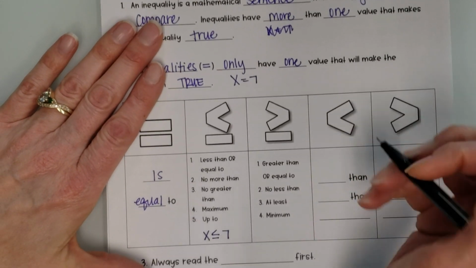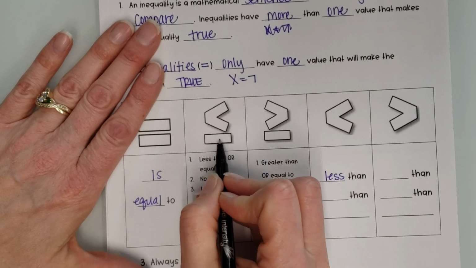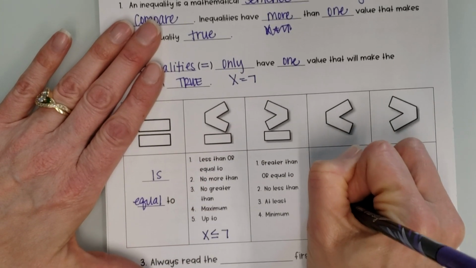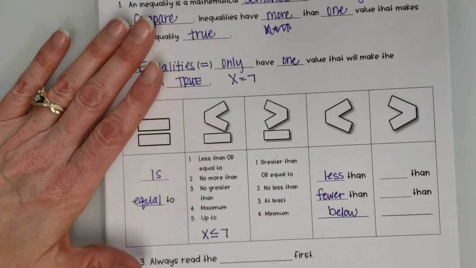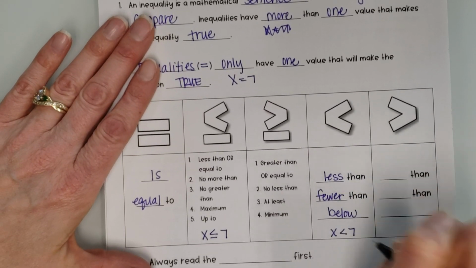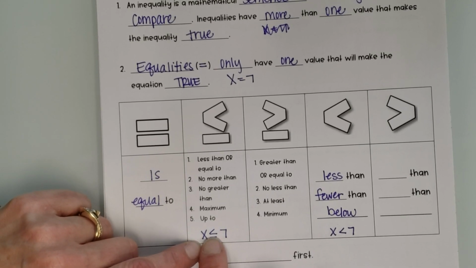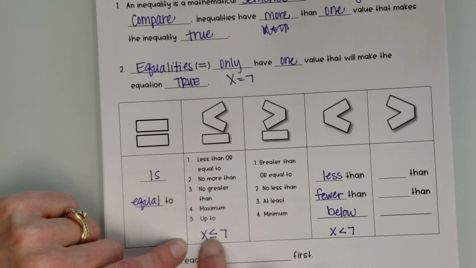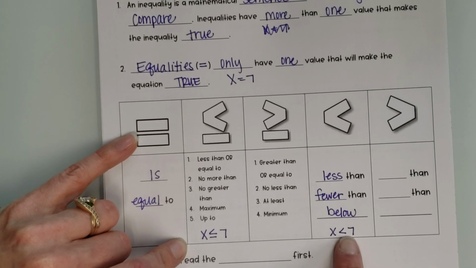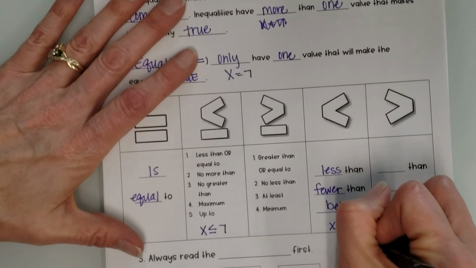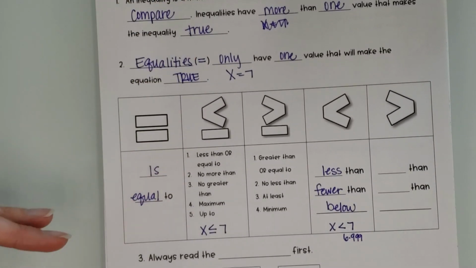Now I'm going to jump over here to this one, which is just less than. This one was less than or equal to, that's why it's got the bar here. Fewer than would be another one you would hear, and below is another also. These ones are not the same. X is less than or equal to 7 means it can be equal to 7 or anything less than 7. This one just says x is less than 7, so it can't equal 7, but it's anything less than 7, including 6.99999. That's less than 7, but it can't be 7.